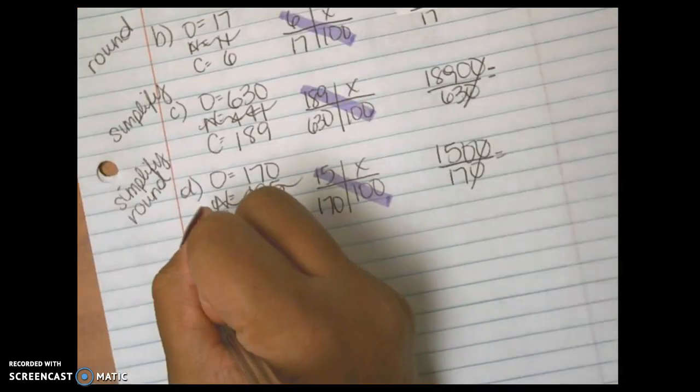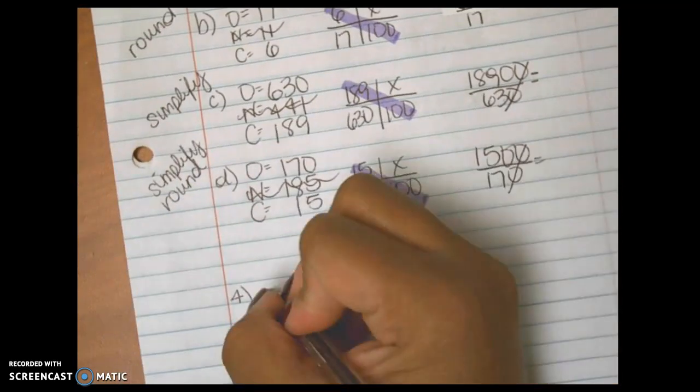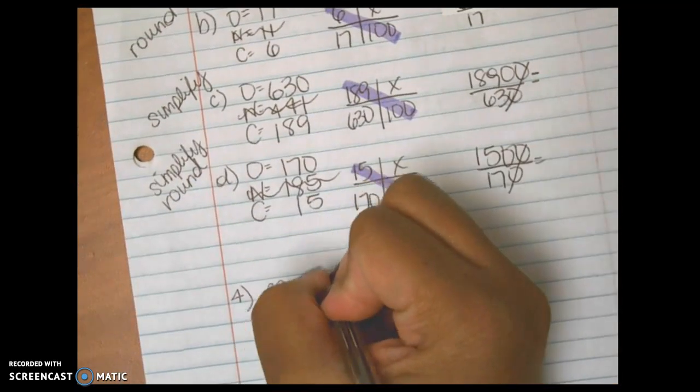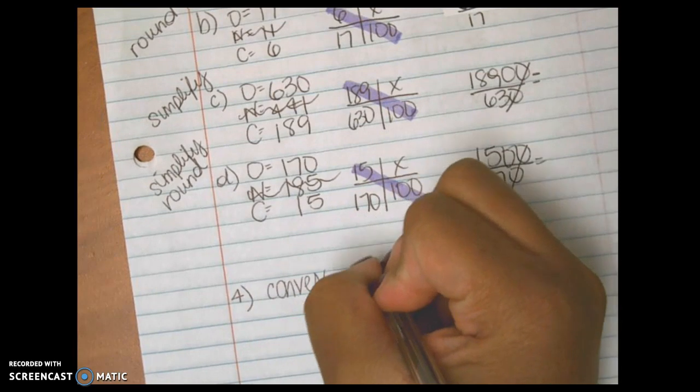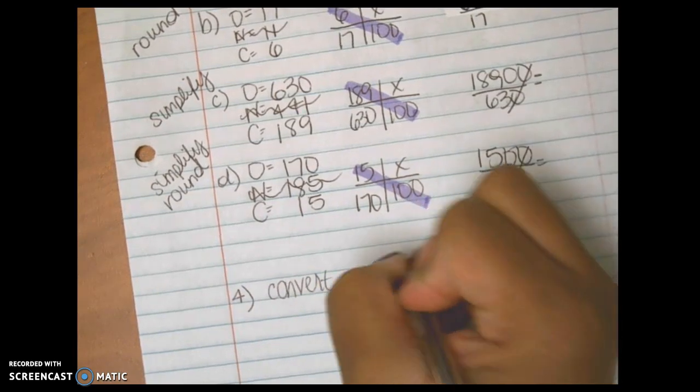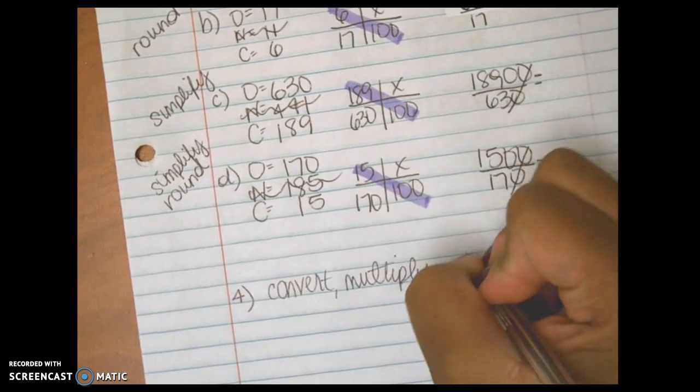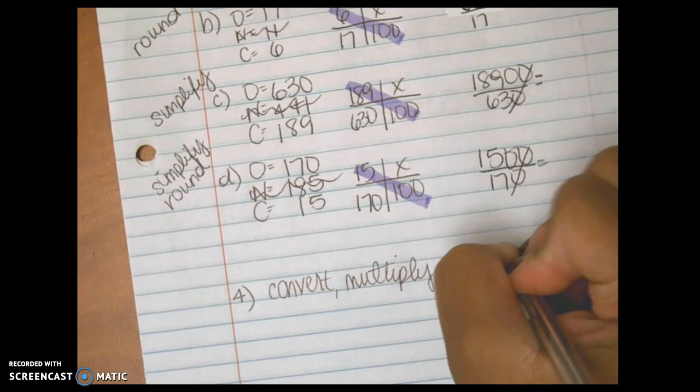So, question number 4. Convert, multiply, subtract, divide.